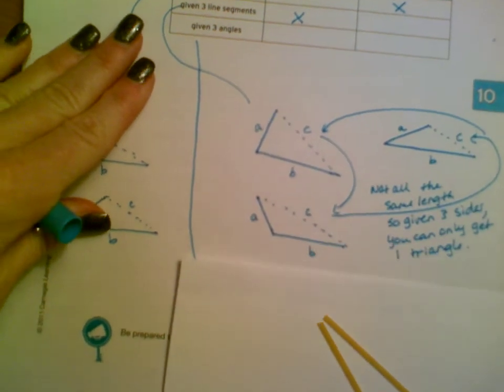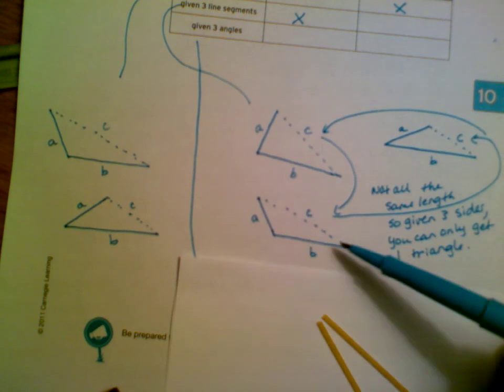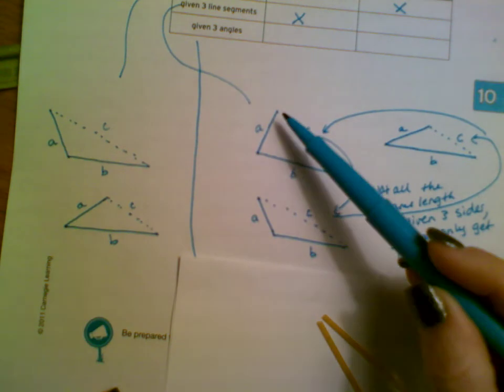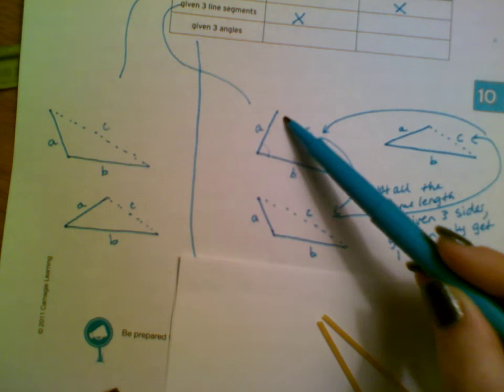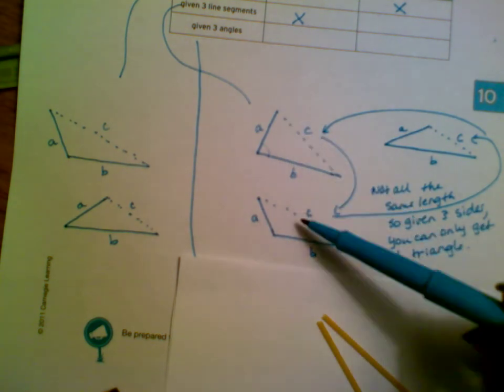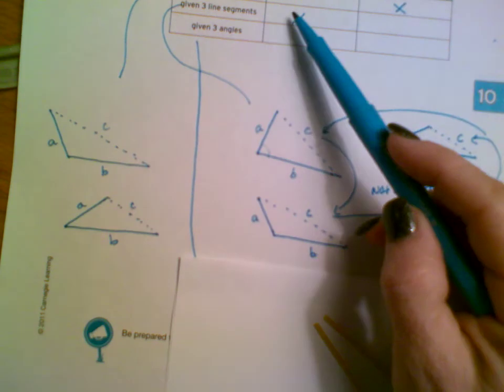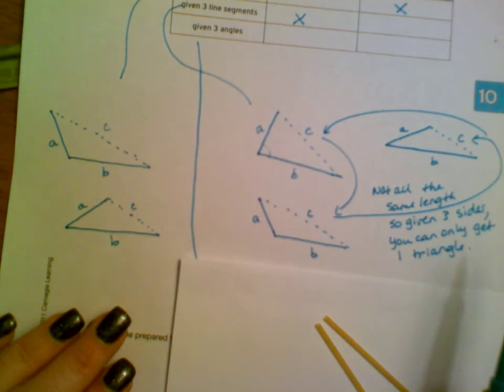So what I tried to show here is, again, I took the same A and B, but if I made it at this angle, this is the length of C. If I opened it up, C ends up being longer. If I close that angle, it's shorter. So these three are not all the same. There's only one way I can get all of them to fold up together. It would only give me one triangle, therefore it's unique.